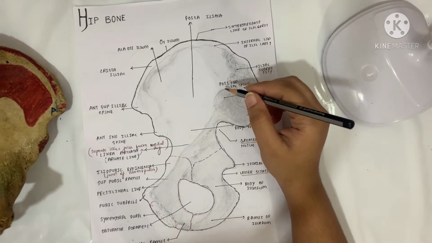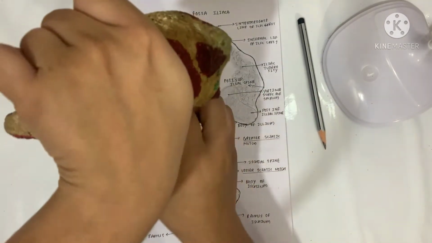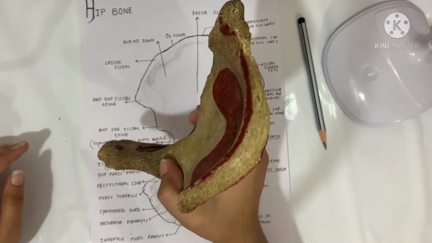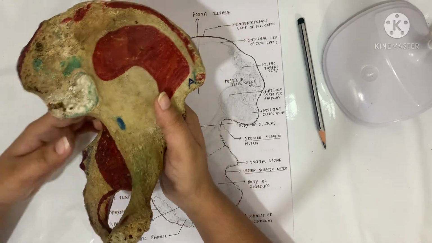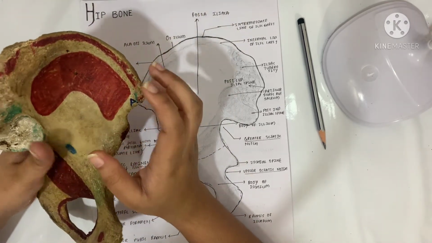Anatomical position of the hip bone. This is its anatomical position. This is how it is. And then coming next to the general features of the hip bone, starting with the ilium.